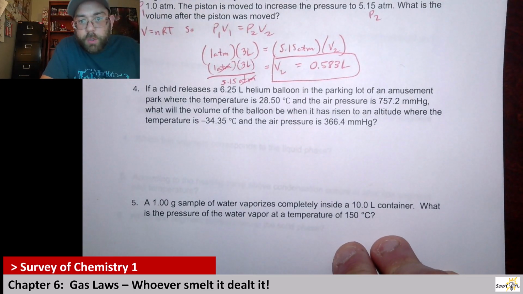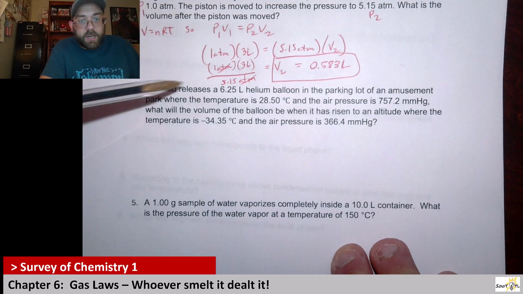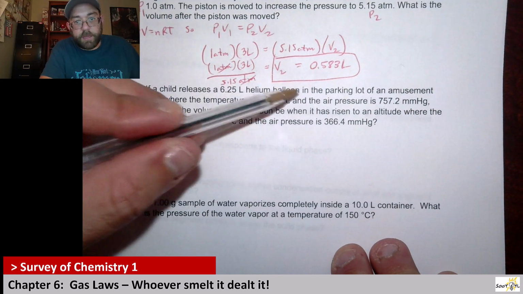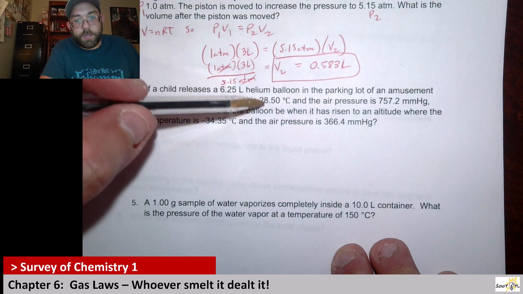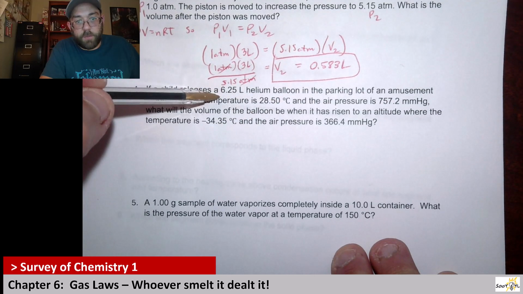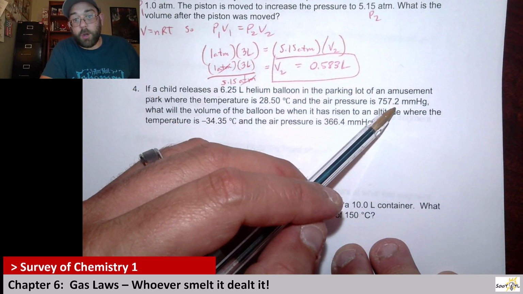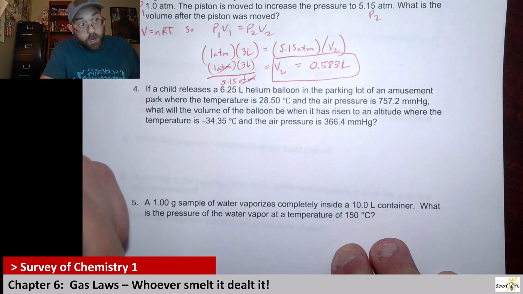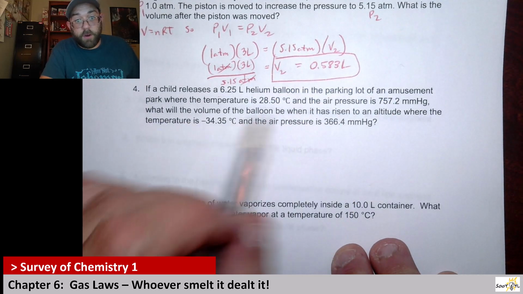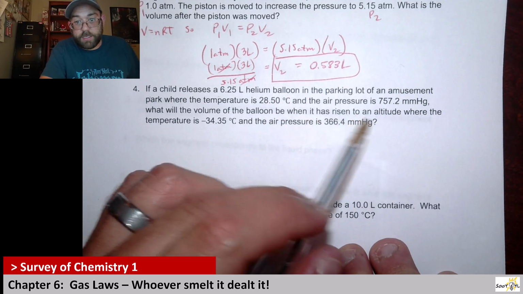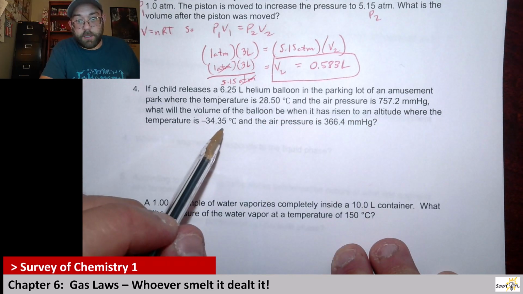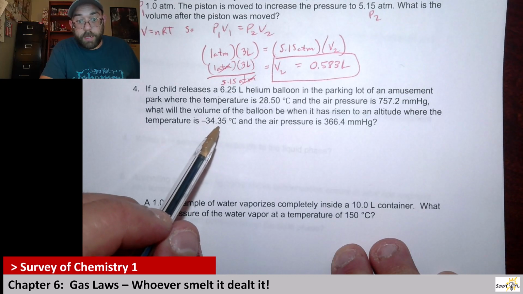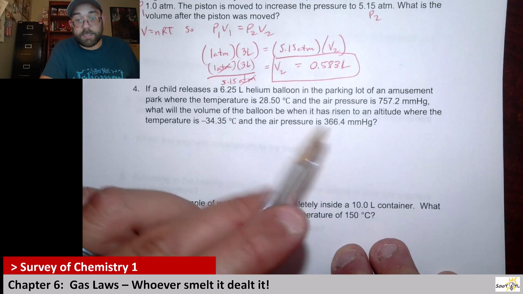Okay, so if a child releases a 6.25 liter helium balloon in the parking lot of an amusement park, is this another VT? Looks like it. Oh, wait a minute, it's also got pressure in here. Okay, cool. It says if a child releases a 6.25 liter helium balloon in a parking lot at an amusement park where the temperature is 28.5 degrees C, so we have a volume, we have a temperature, and we also know an air pressure. Oh, our temperature and our air pressure are not where they're supposed to be. It says, what will the volume of the balloon be when it has risen to an altitude where the temperature is negative 34 degrees C and 366.